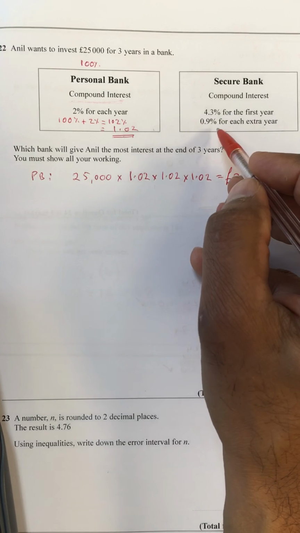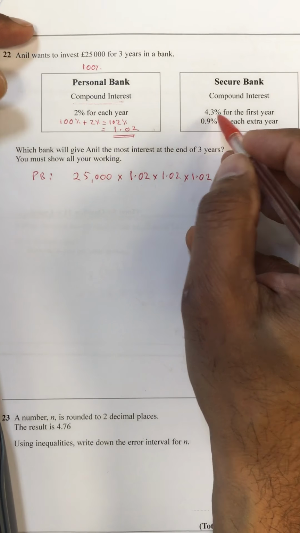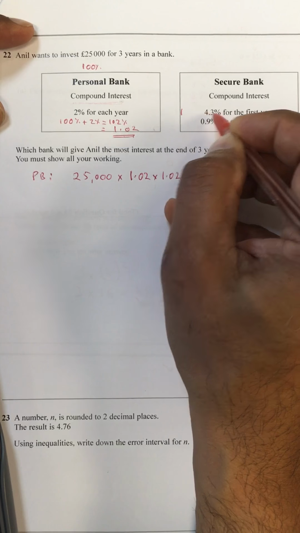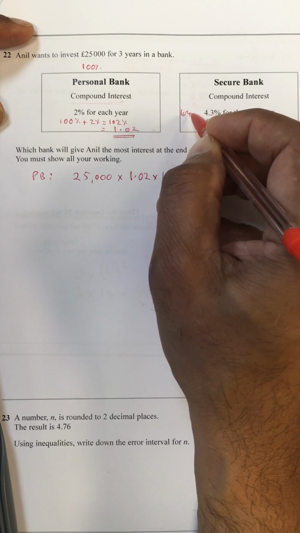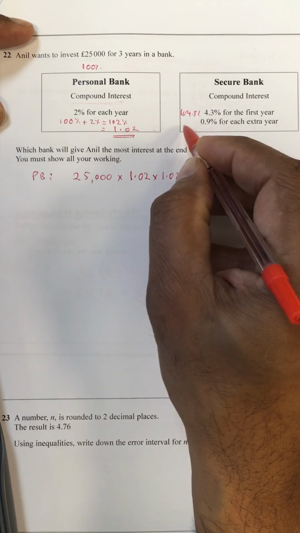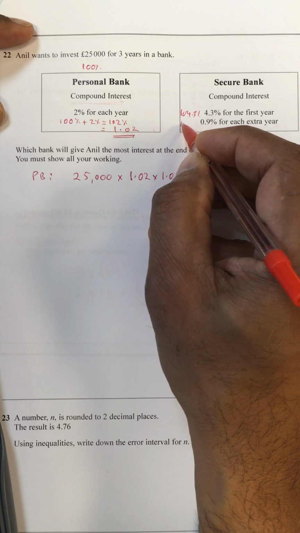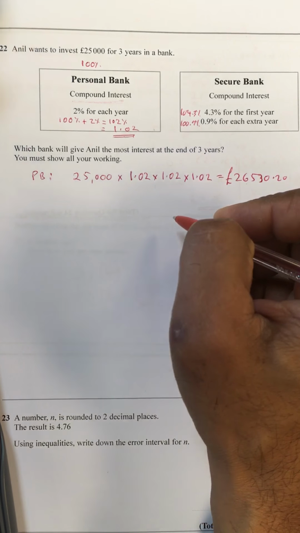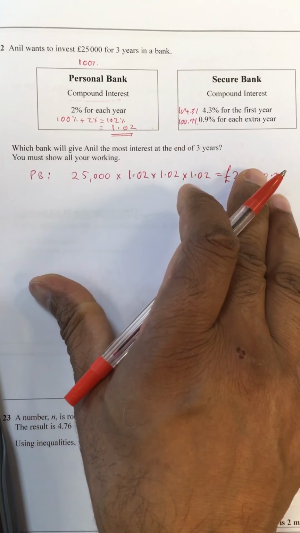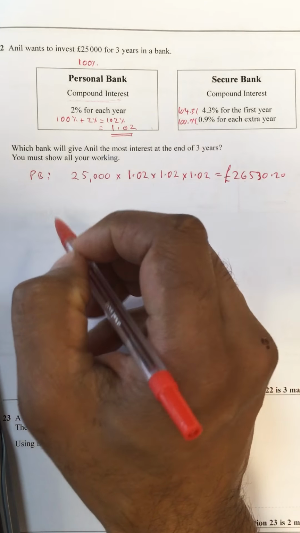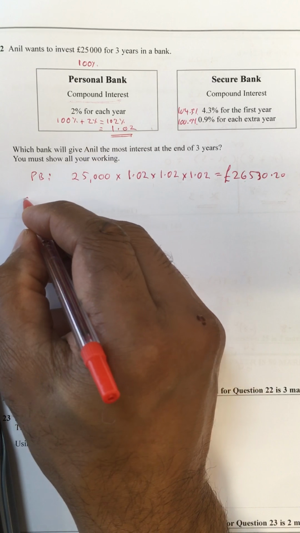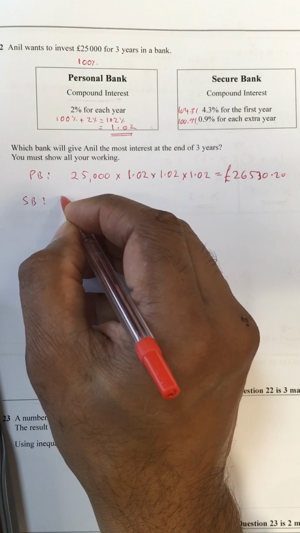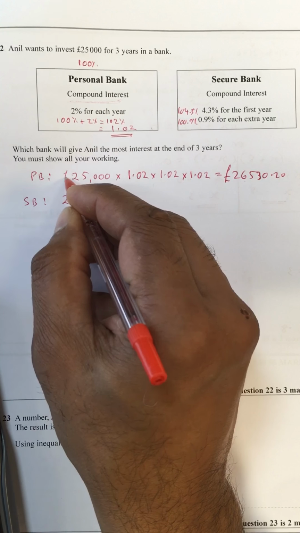Now secure bank, it changes. So for the first year you're going to get 100 plus the 4.3% is going to be 104.3%, and this one's going to be 100.9%, because you're only going to get 0.9% here. So how do we put this as a decimal? So let's go for secure bank here, SB. So the amount invested is 25,000.